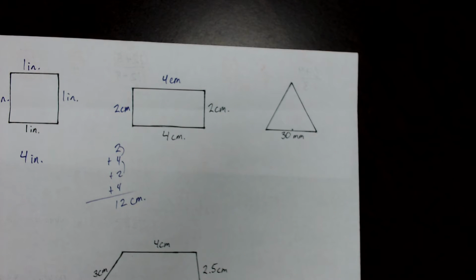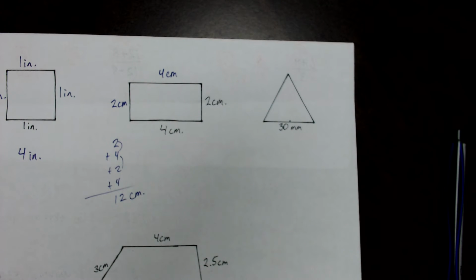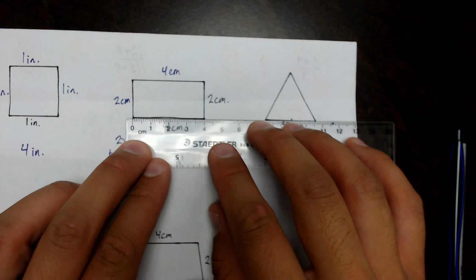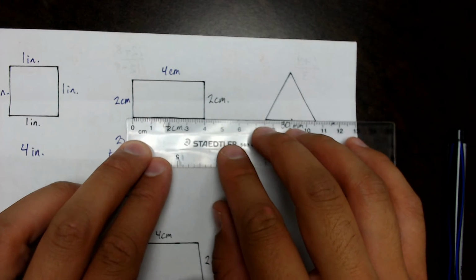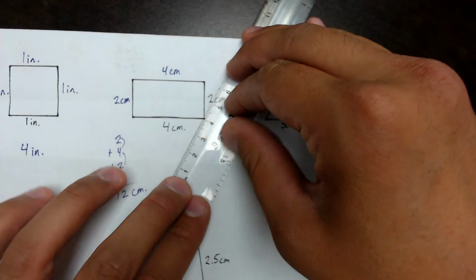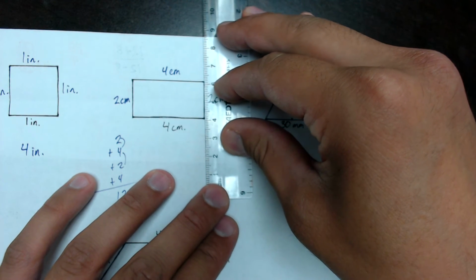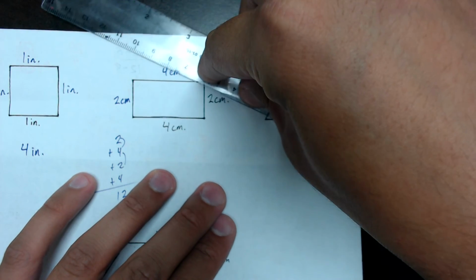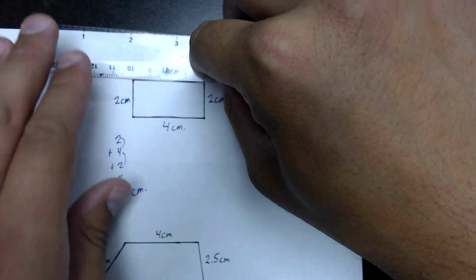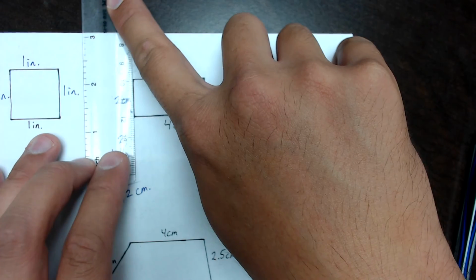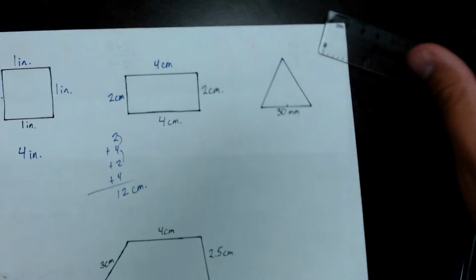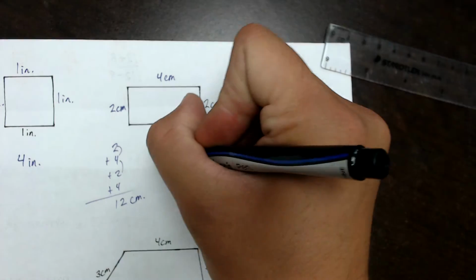I'll go ahead and show you this on the ruler as well. So I've got my centimeters from here. I've got 0 to 4, right? And then if we add 2 like we did, we end up with 6. And then if we go from 6 and we add 4, we're at 10, plus the last 2, it's 12. So 12 centimeters, that's our perimeter here.